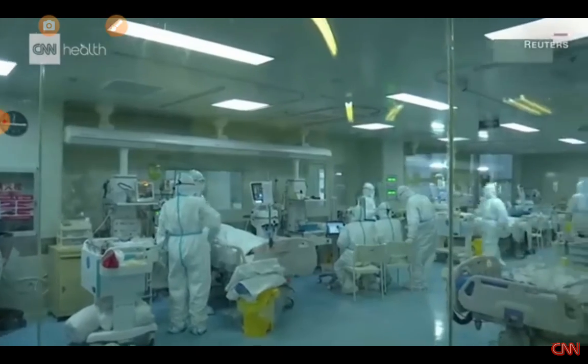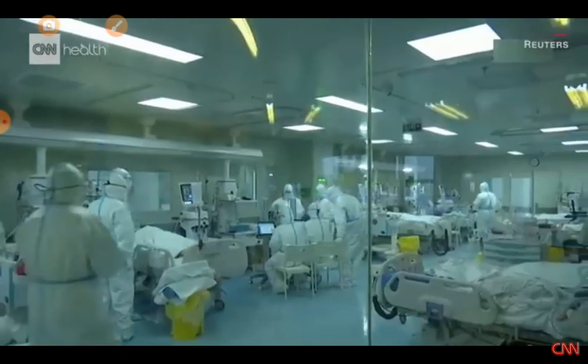And the vast majority of people who contract the virus do recover. So while novel coronavirus and the anxiety about it continue to spread, remember, there are things that can be done to fight back.